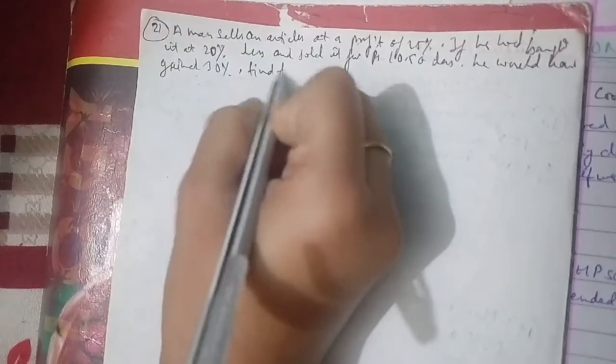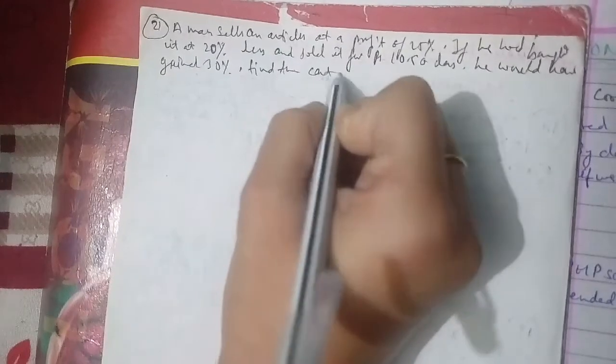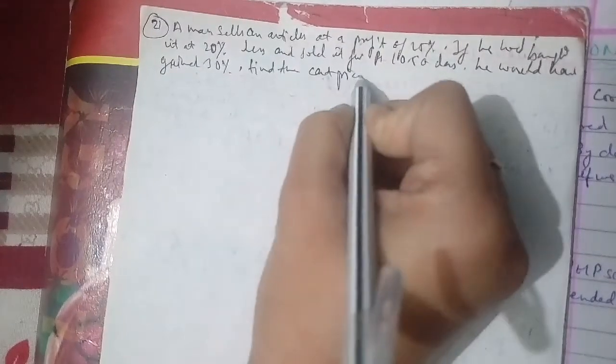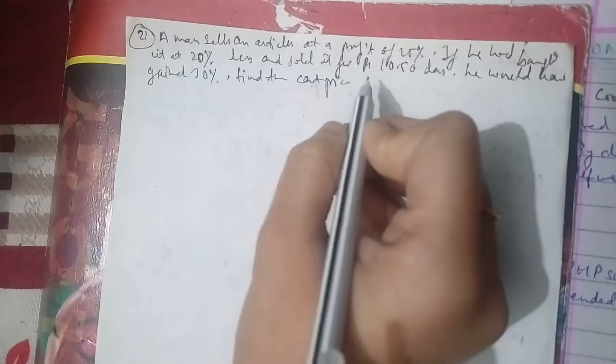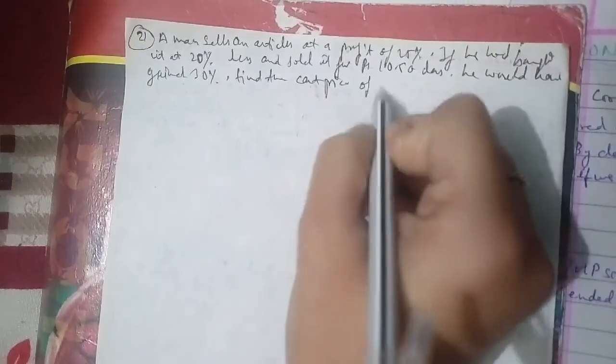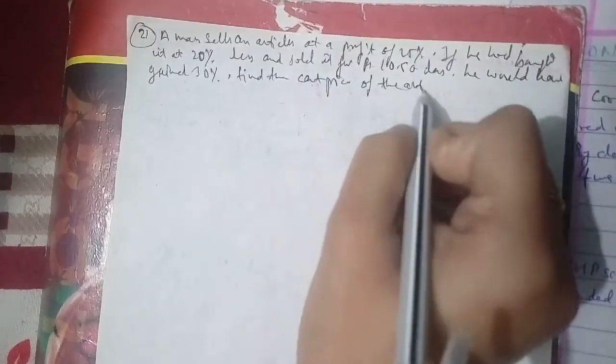Find the cost price of the article. So here we go ahead. Let the CP be rupees x.